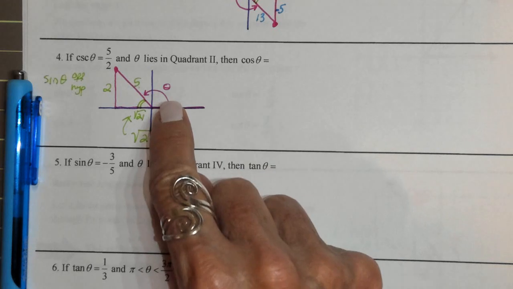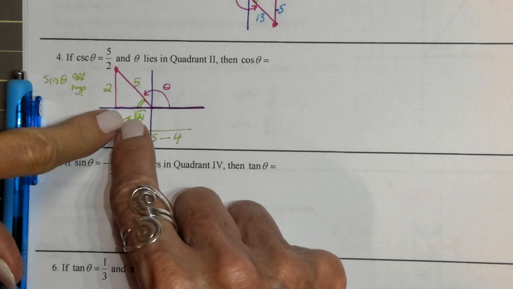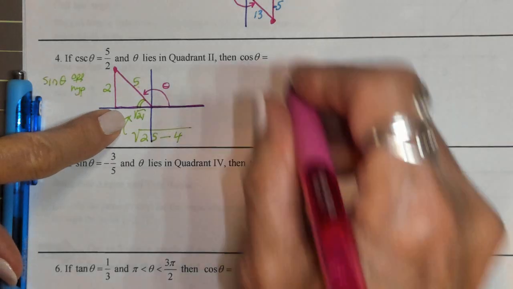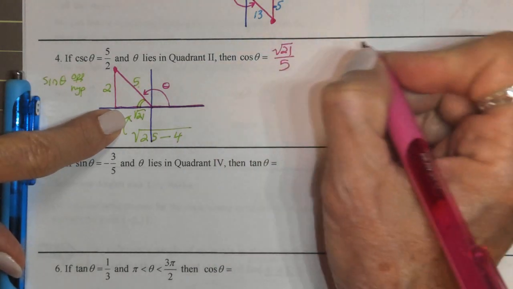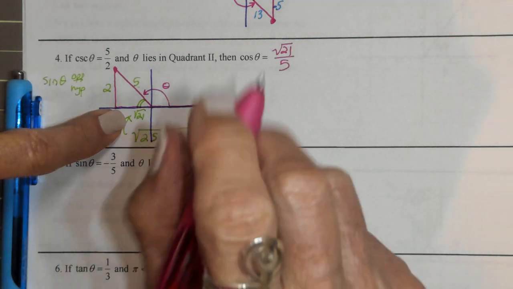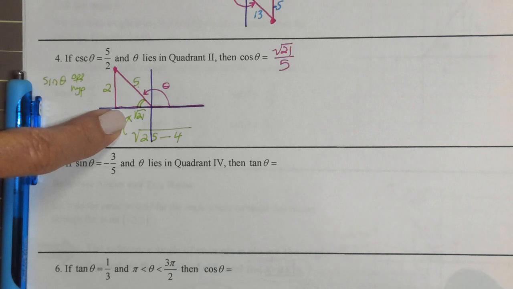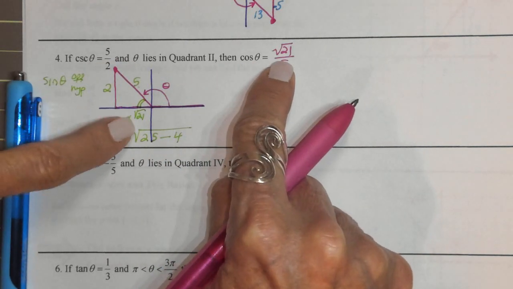So cosine of theta, we're using the reference angle. Cosine is adjacent over hypotenuse. So square root of 21 over 5. Is that correct? No, it is not correct, because in quadrant 2, cosine is not going to be a positive.